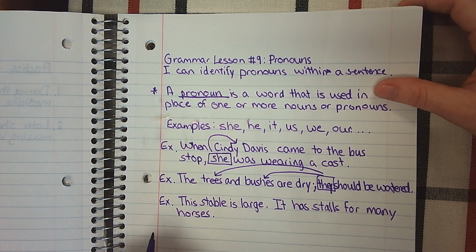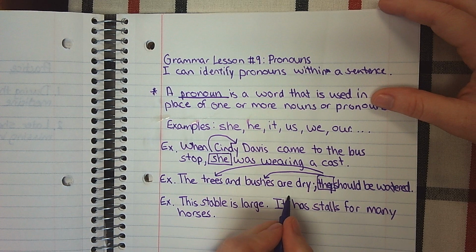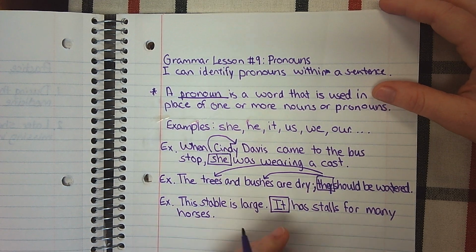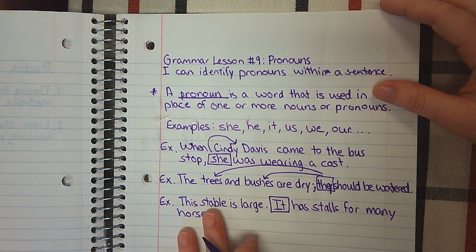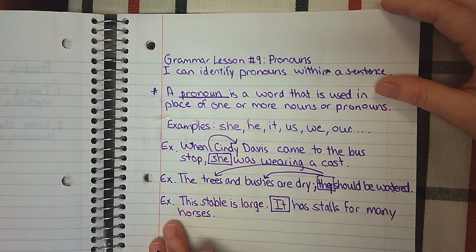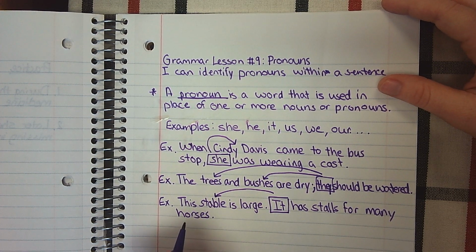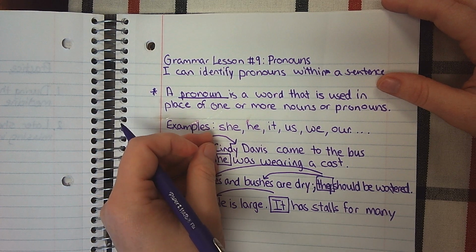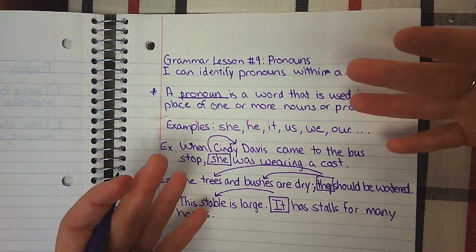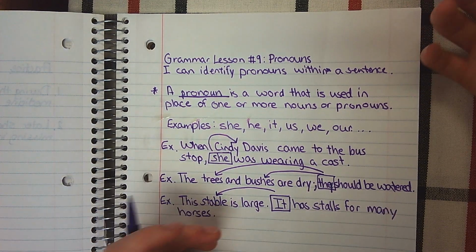Okay, so the pronoun in these two sentences together is it. Now it is referring actually back to the sentence before that. What has stalls for many horses? The stable had stalls for many horses. So it's not just replacing the noun that's in the sentence as the sentence continues. It can also be replacing the noun of a previous sentence that we've seen before.